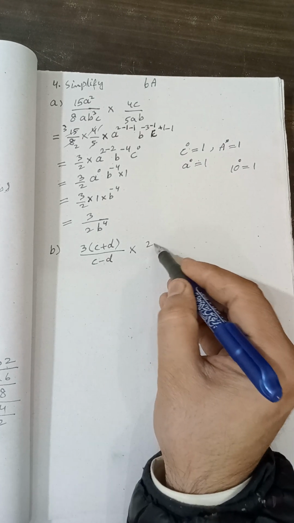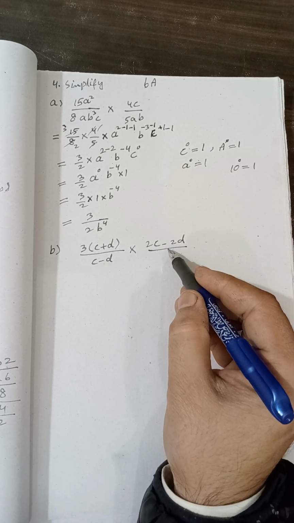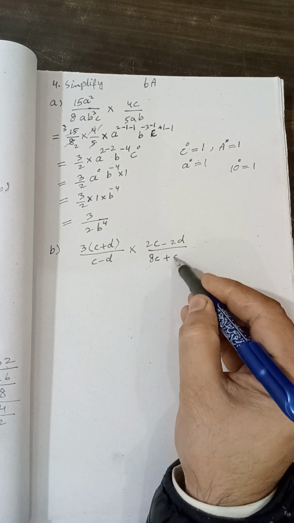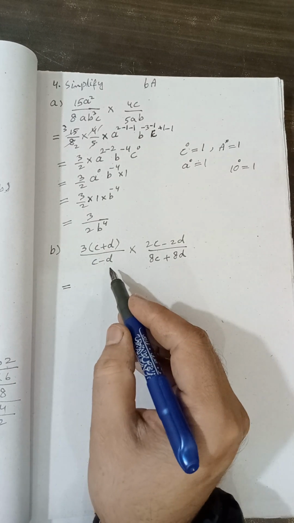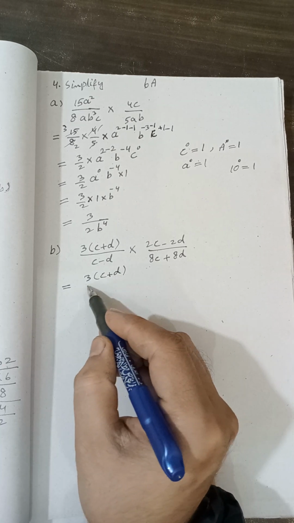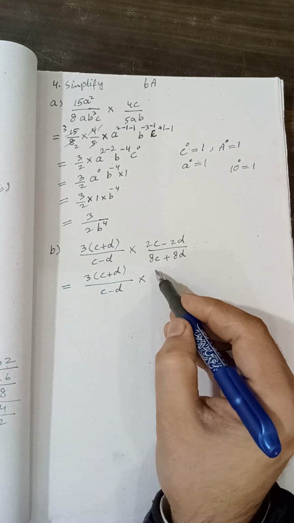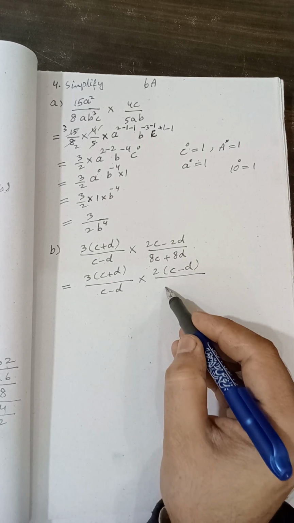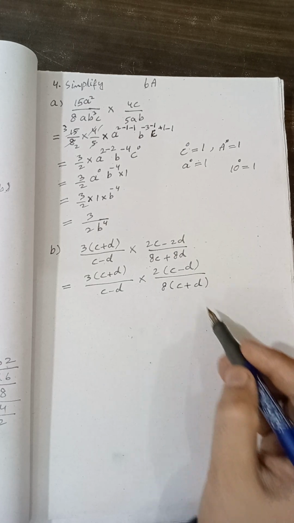multiplied by 2C minus 2D over 8C plus 8D. In the first step, take common. 3 is already taken as common, C plus D will be the same, and here is C minus D. While in the next term 2 can be taken as common, C minus D inside the bracket, and 8 can be taken as common, C plus D will remain inside the bracket.